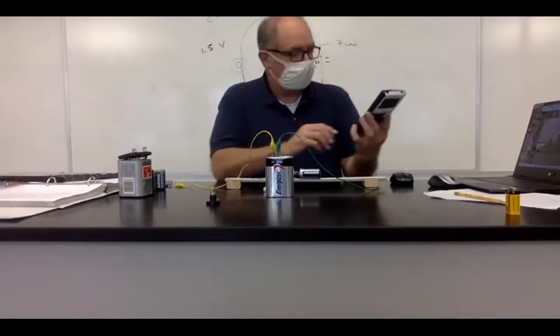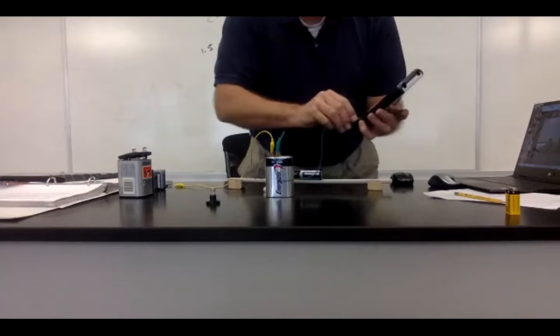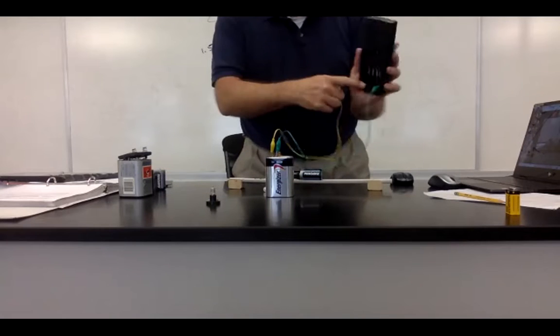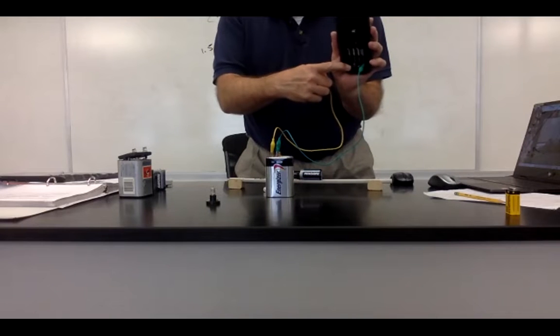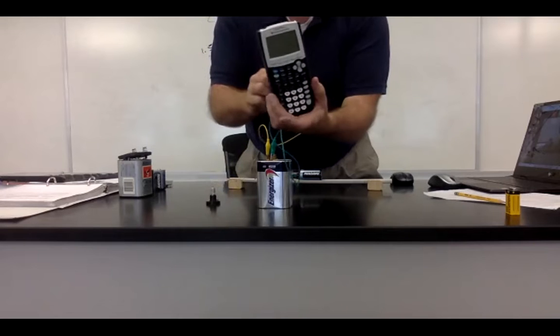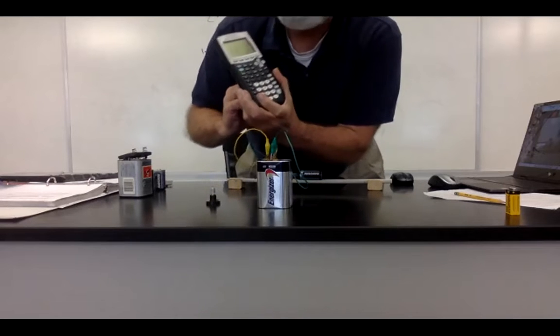Okay. That one's the negative. That's the negative. There's the positive. Is this going to explode when I touch it? I hope not, because I'm sitting right over it. Nope, didn't explode. It's also running.